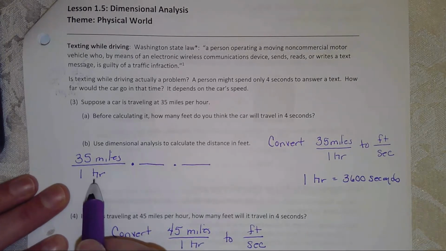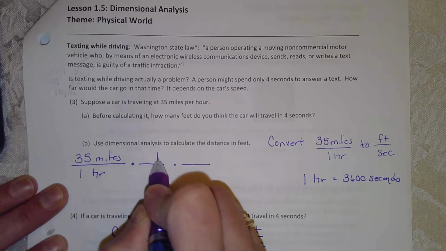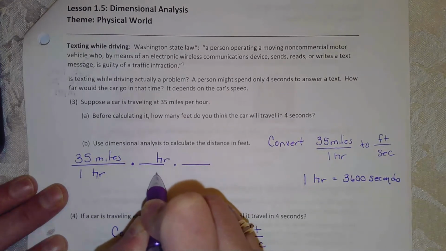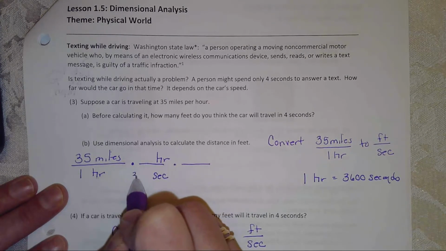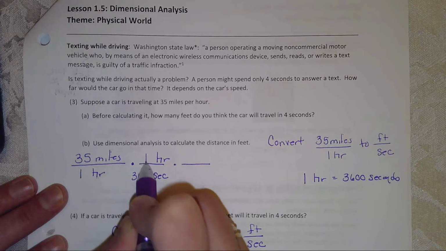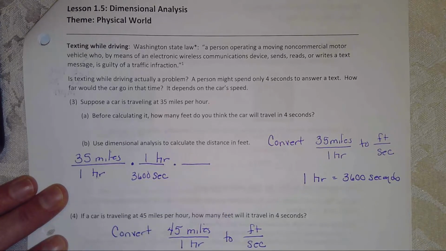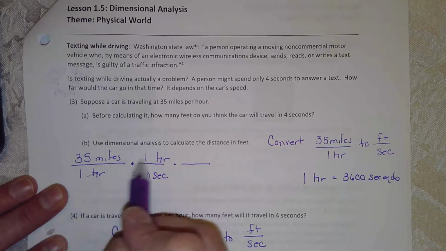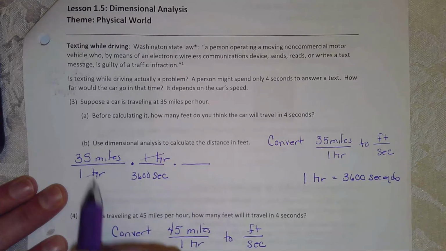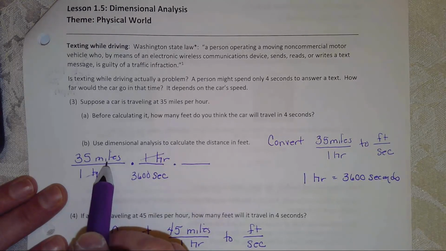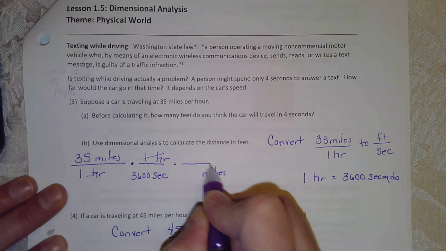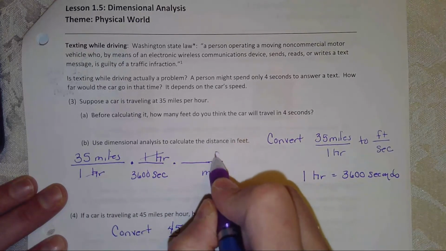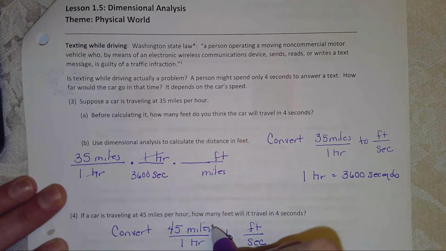So if I want to get rid of hours in the bottom of my fraction, I put hours in the top and seconds in the bottom, and then we'll fill in the numbers. So now hours are going to cancel, and I'll be left with seconds. And now miles, well, we want miles on the bottom, and then we want feet on the top, and then we look up the numbers.